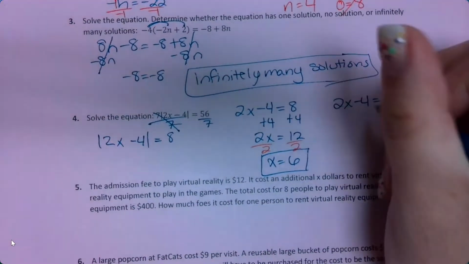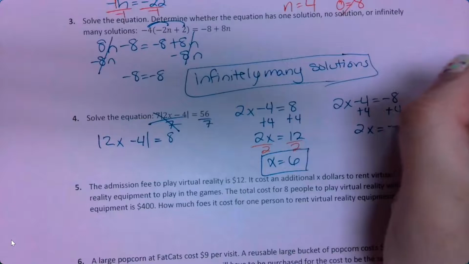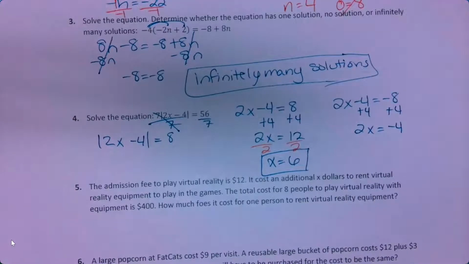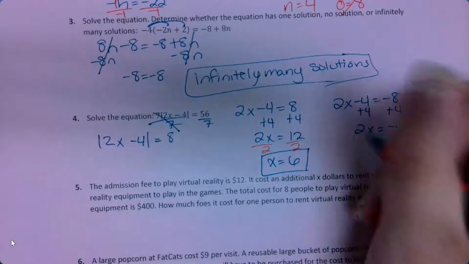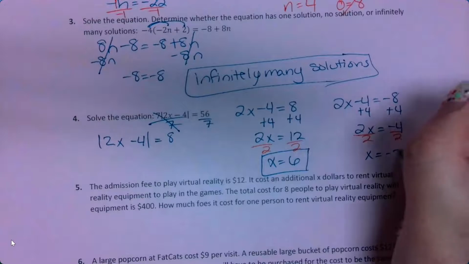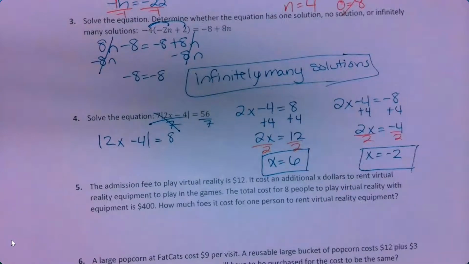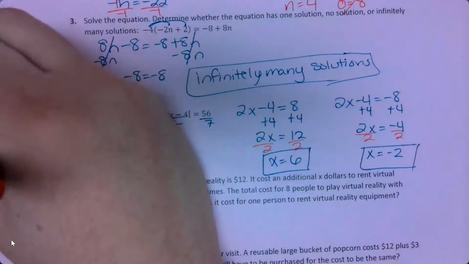Over here, I want to add 4 to both sides. I get 2x equals negative 4, because remember, a negative plus a positive, I keep the sign of the larger number and I subtract. Then I want to go ahead and divide both sides by 2. That's going to give me x equals negative 2. Okay, one thing I want to point out is absolute values always have two answers.